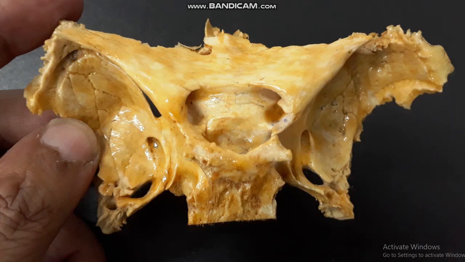which transmits the maxillary nerve, and it opens into the pterygopalatine fossa, following which you have the foramen ovale, which transmits the mandibular nerve, accessory meningeal artery, lesser superficial petrosal nerve, and emissary vein connecting the cavernous sinus with the pterygoid venous plexus. And in many cases, the anterior limb of the middle meningeal sinus drains through the foramen ovale.